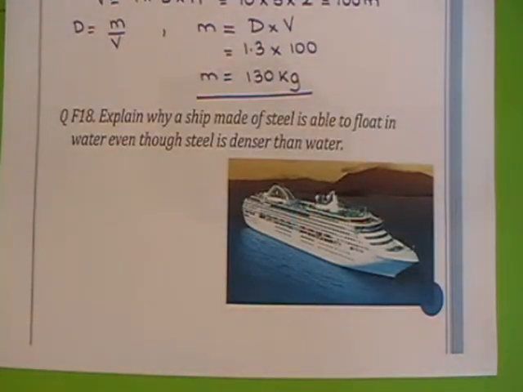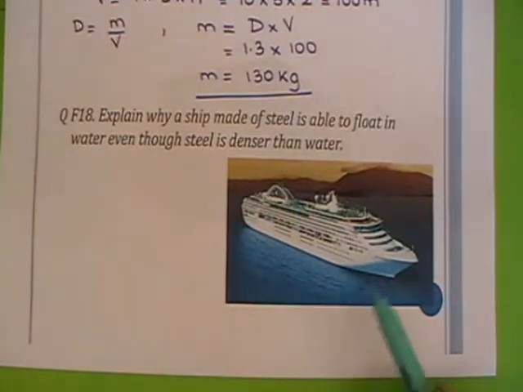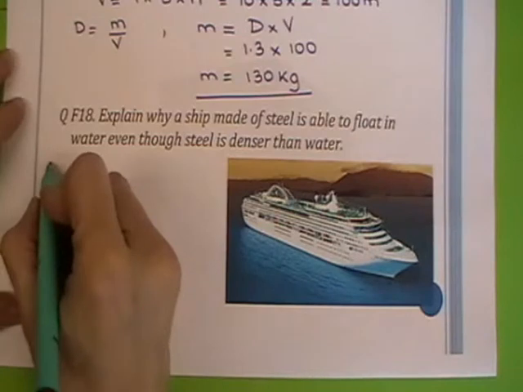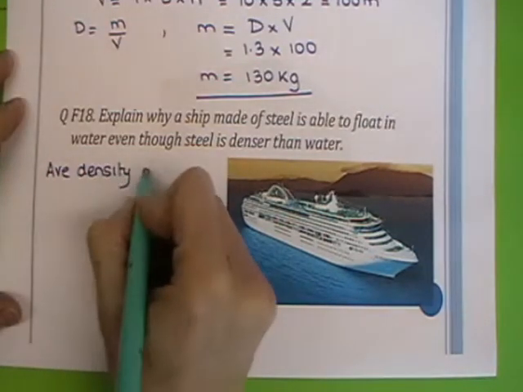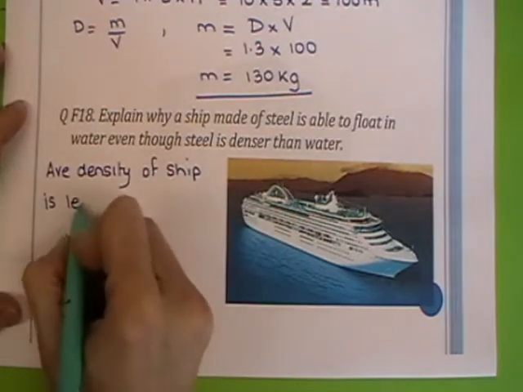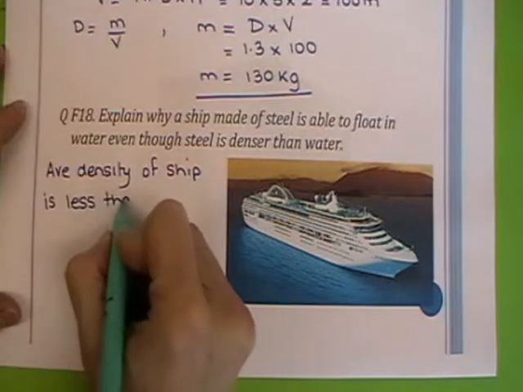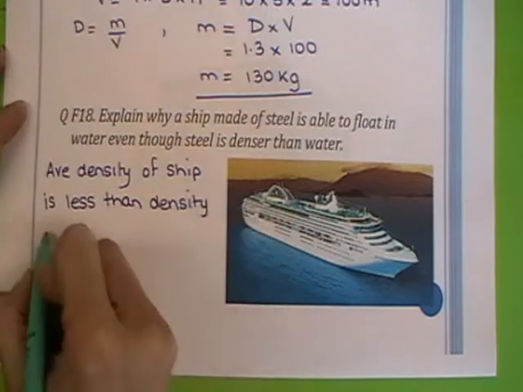And the reason is because inside that there's an awful lot of air. So even though the density of the steel is much greater than that of the water, because there's so much air in it, that gives it a much, much lower average density. So the average density of the ship is less than the density of water. We're going to write seawater actually.